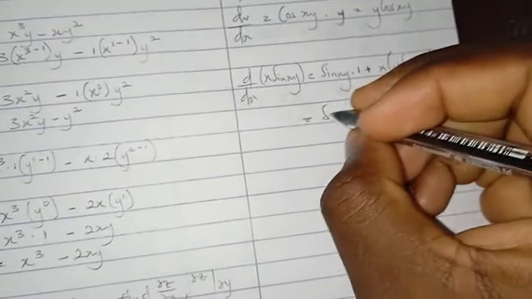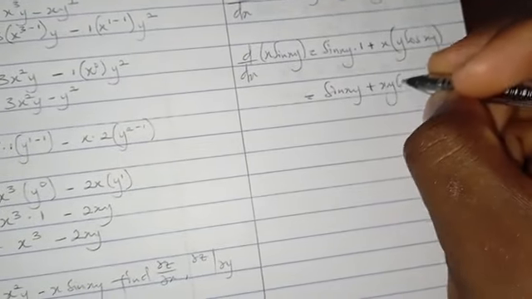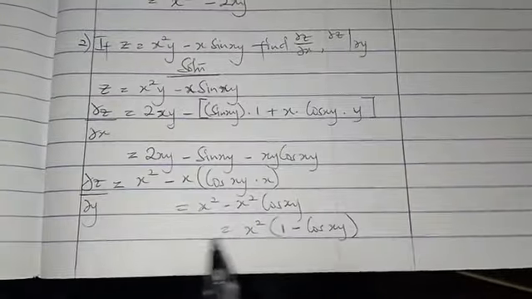So it is equal to sine xy plus xy cos xy. Yeah, that's it. That's what I did here.